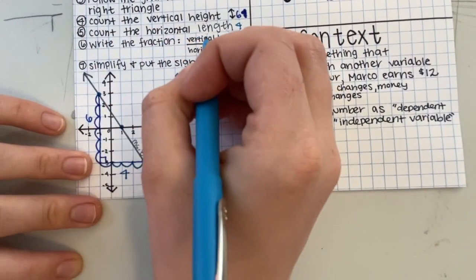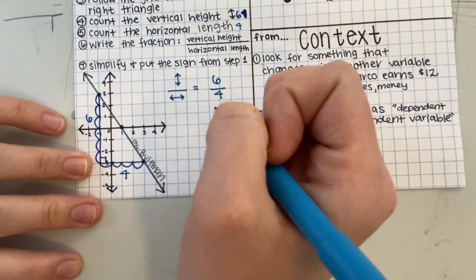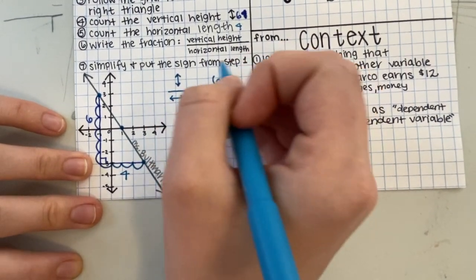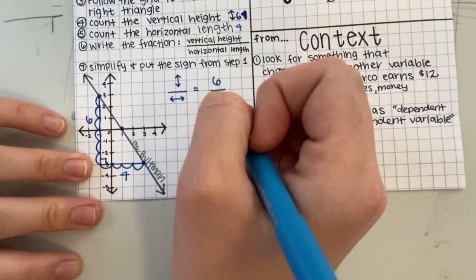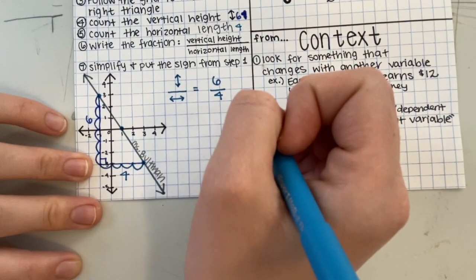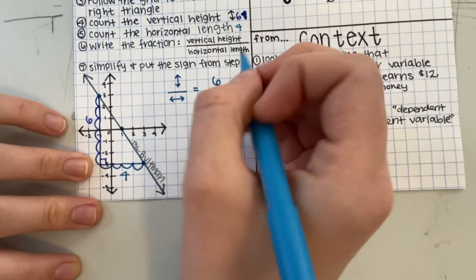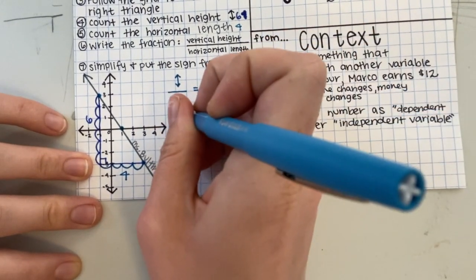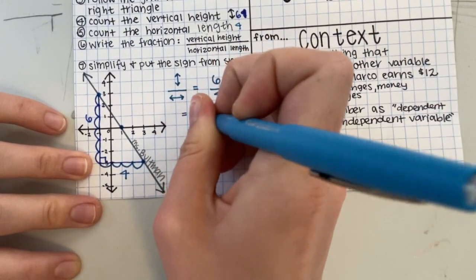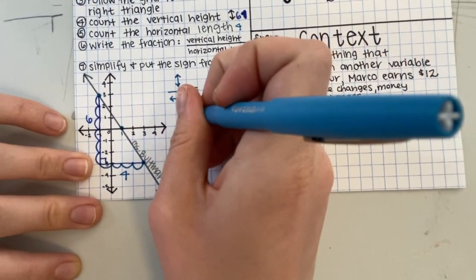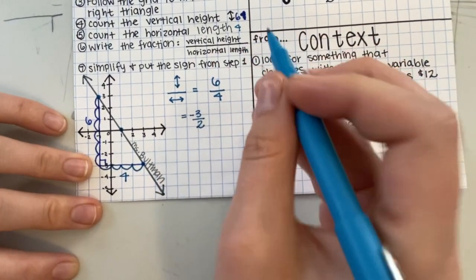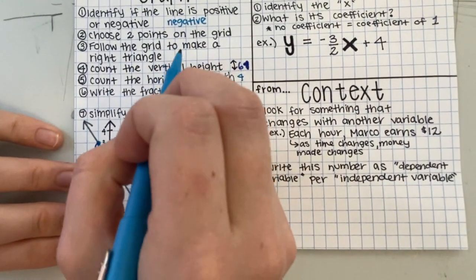Write the fraction, vertical height over horizontal length. Then we're going to simplify this fraction and make sure it has the sign from step 1. So 6 over 4 can be simplified to be 3 over 2, but I know this has to be a negative slope because in step 1, we determined that this slope is negative.